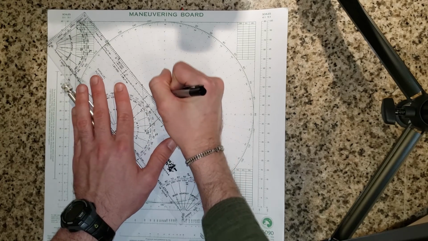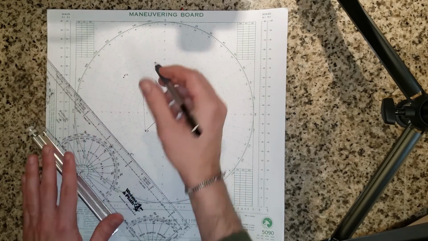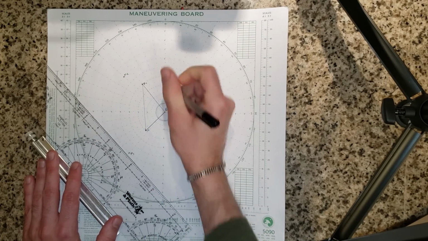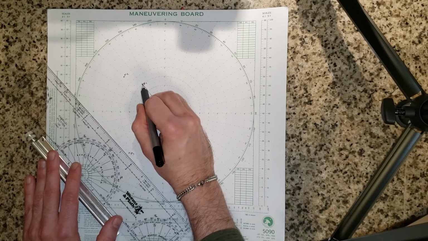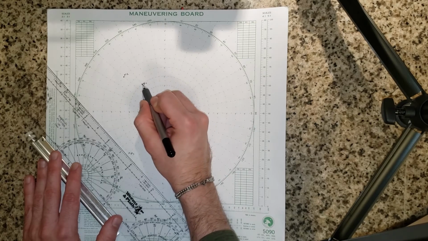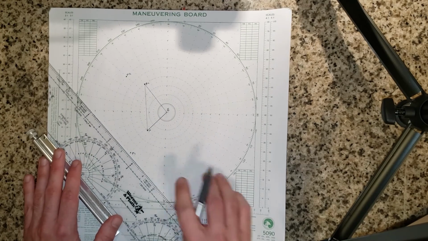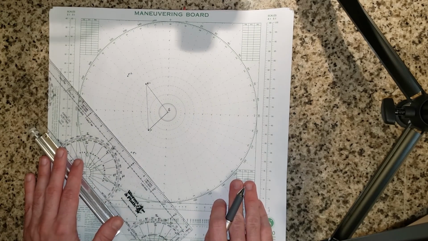So if we were to steer 320, we would have to travel at a speed of 20 knots, right? This falls exactly on the 4 range ring. We'd have to travel a speed of exactly 20 knots in order to make the station. That part is easy. Let's do that again now.